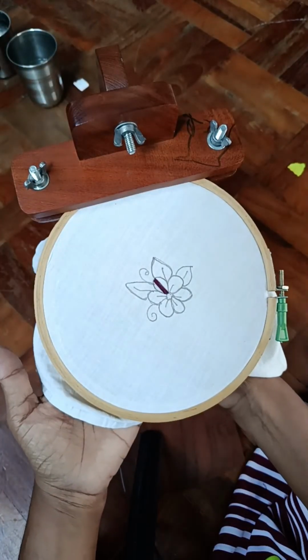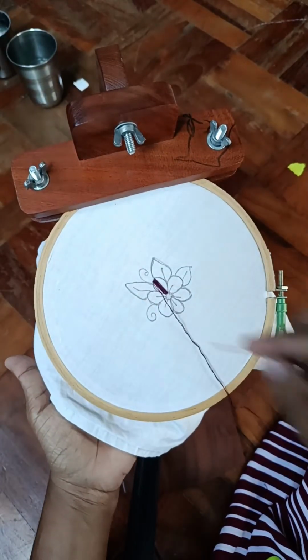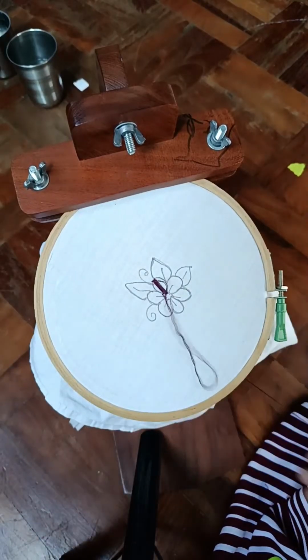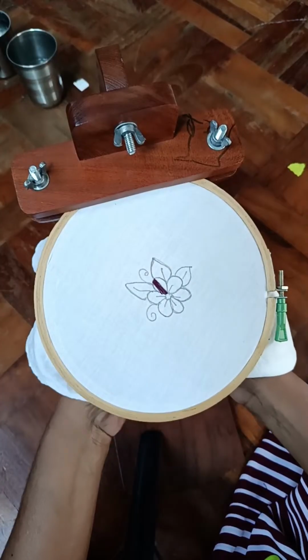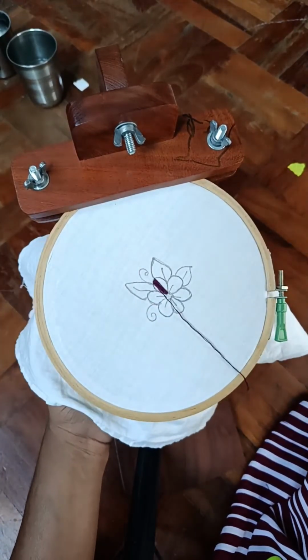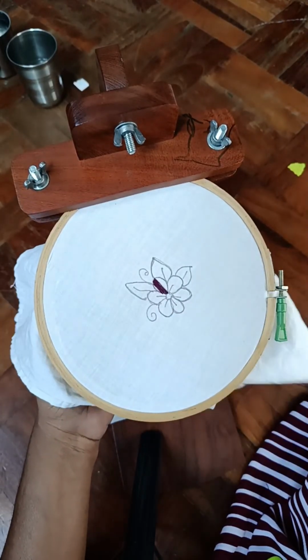Normally we'll use 3 or 4 strands of embroidery thread. Here I used only 2 strands. Because of the 2 strands, it will be just like a slight painting-like pattern. There will not be any projection. Here things will go very smoothly.